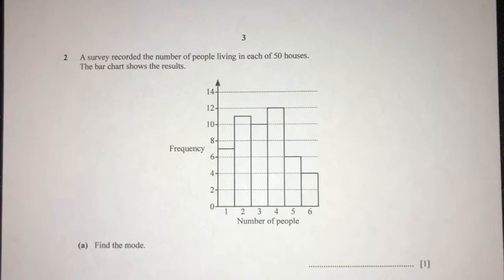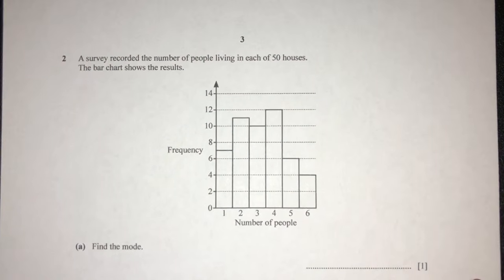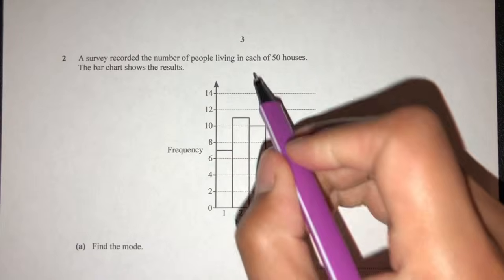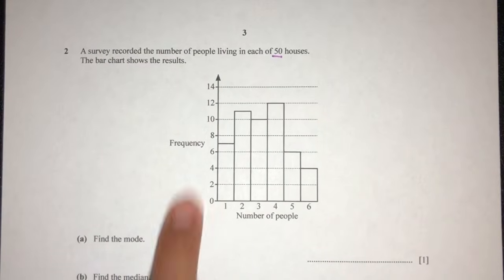Now let's move on to question number 2. A survey recorded the number of people living in each of 50 houses. So in total we have 50 houses. Now we have a bar chart showing the results. We have the number of people and we have the frequency.